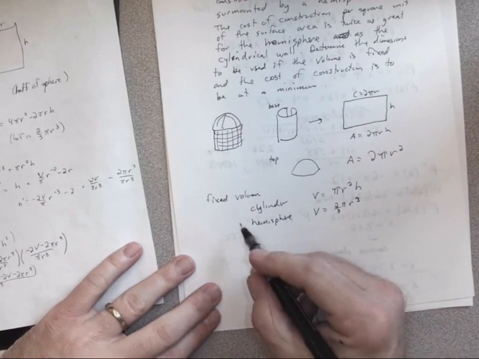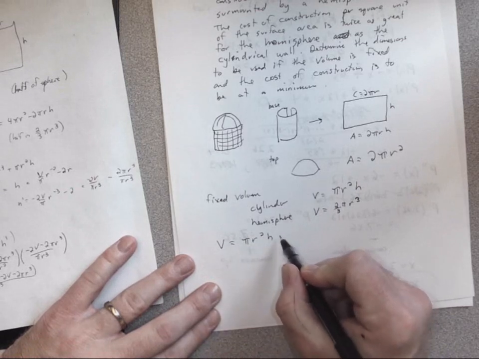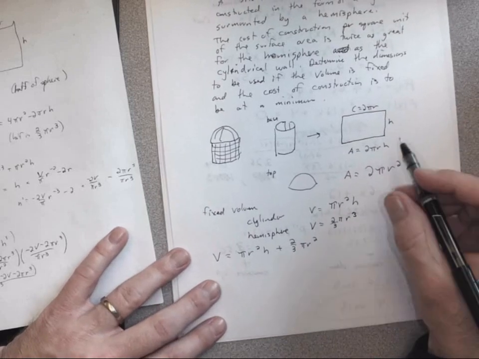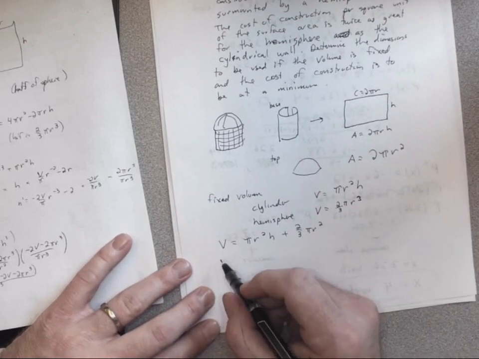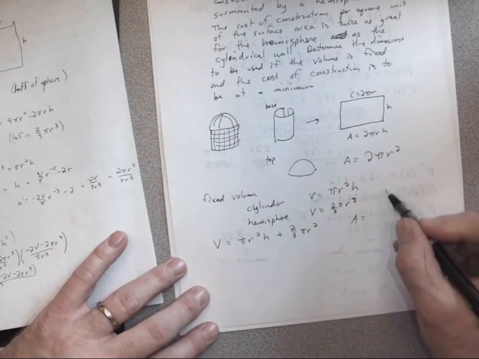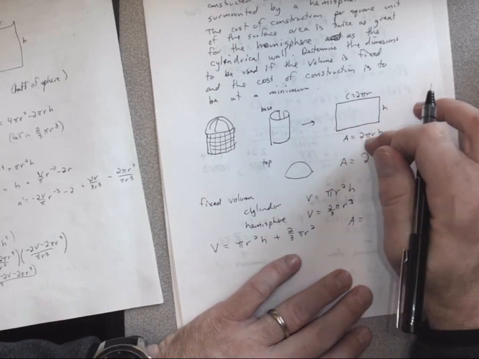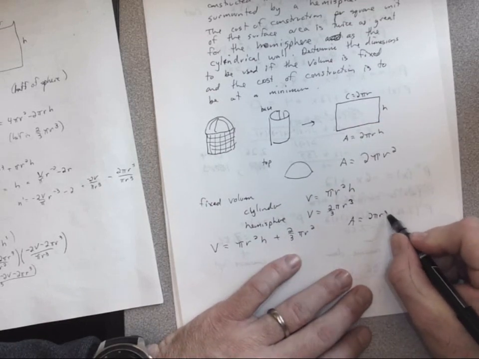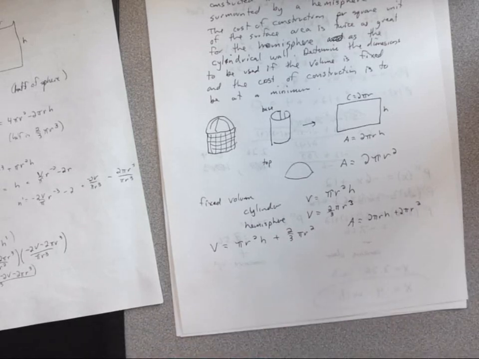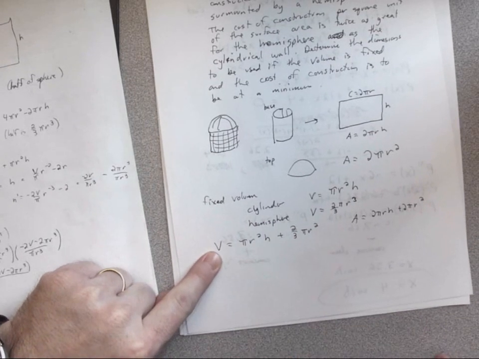So since the volume is fixed, our volume is going to be equal to pi r squared h plus 2/3 pi r cubed, and I know that our area is going to be the addition of these things, so 2 pi r h plus 2 pi r squared. Since this is a fixed volume, that means this is a constant.